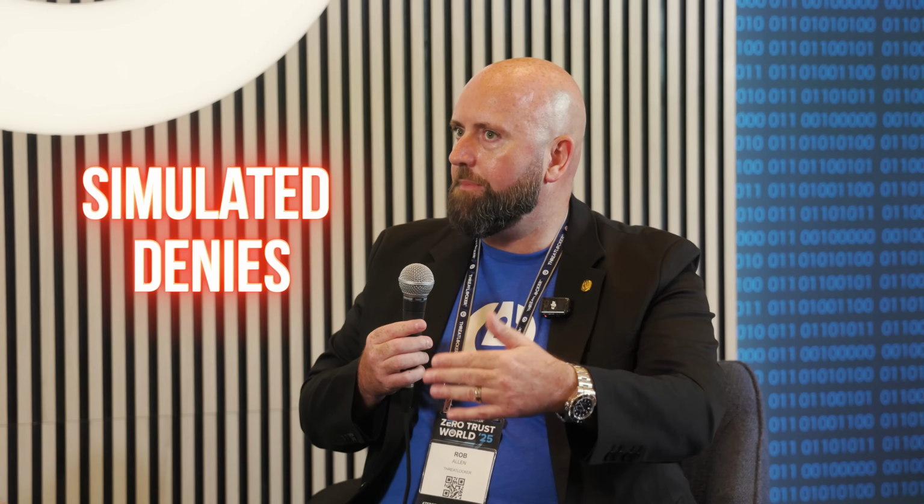We've also got what we call simulated denies. So in that learning mode, we can see all of the things that would have been denied if ThreatLocker had been enabled. So, this piece of software generates a new file every day or a new hash appears for this. Well, we need to take care of that. We need to create allowances for that. And we can do that during that learning period.